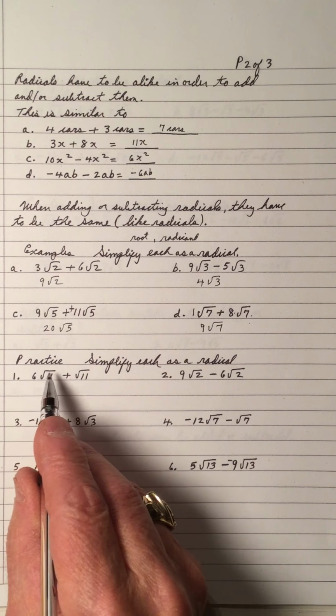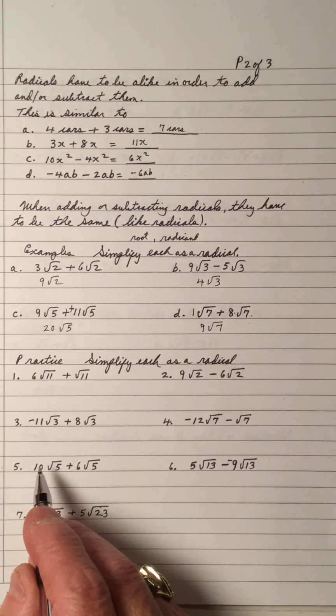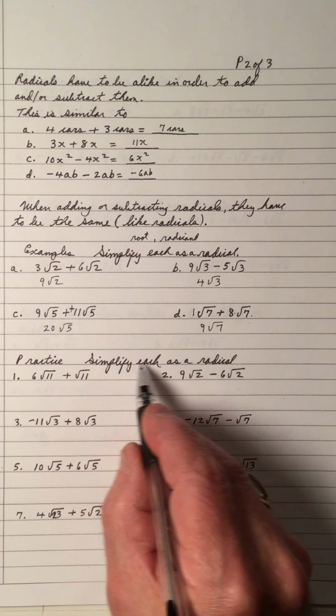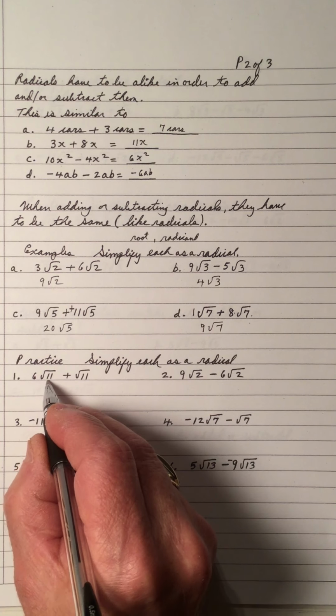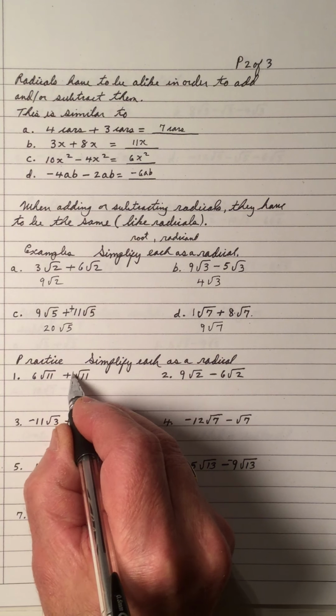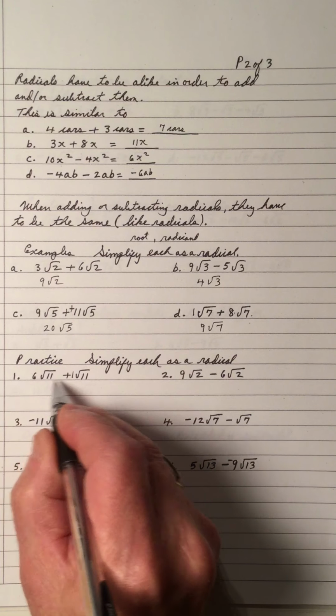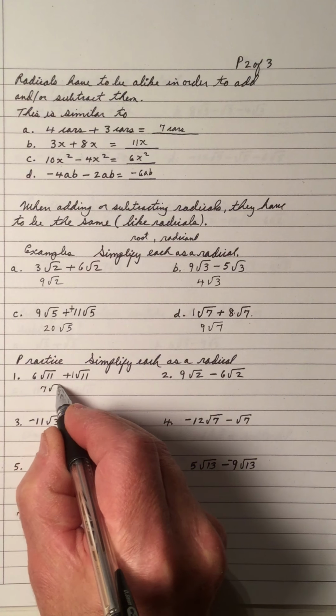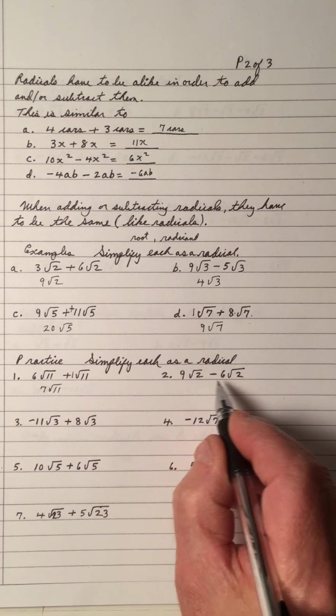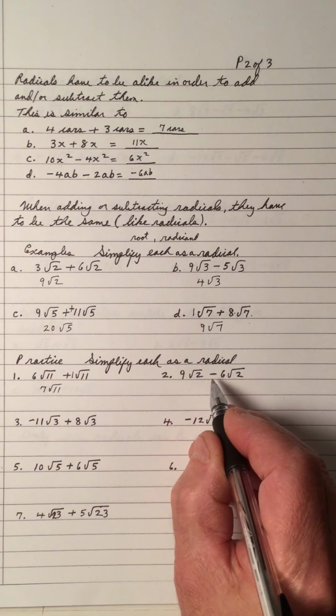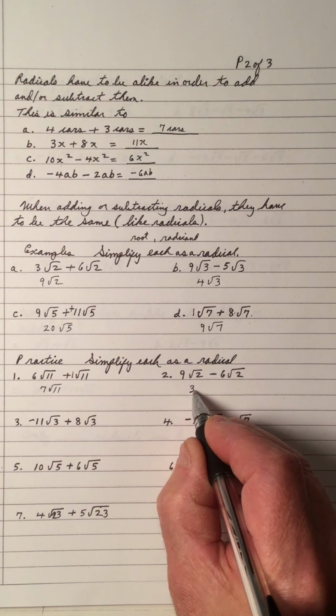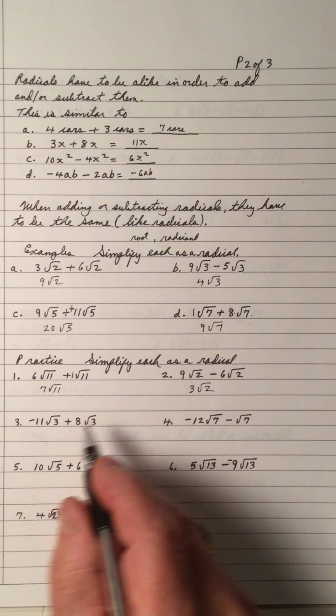Practice means pause your video and work these out to see if you can get the right answer. Simplify each as a radical. Root 11 and root 11, like radicals, that's a 1 there, so 7 plus 6 plus 1 is 14 root 11. Root 2 like radicals, 9 subtract 6 is 3 root 2.